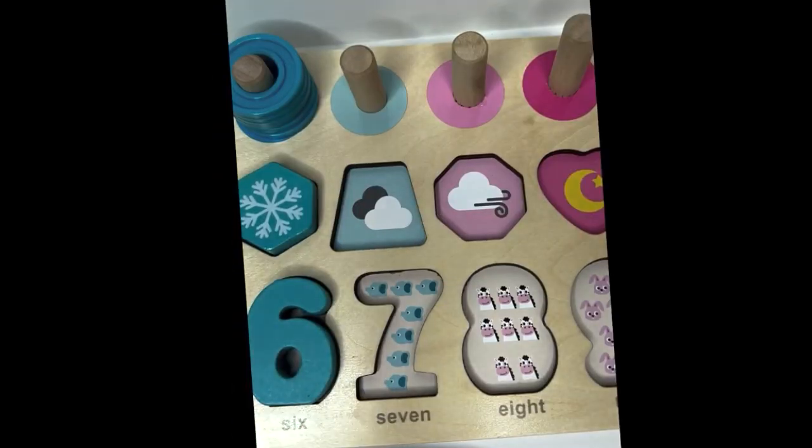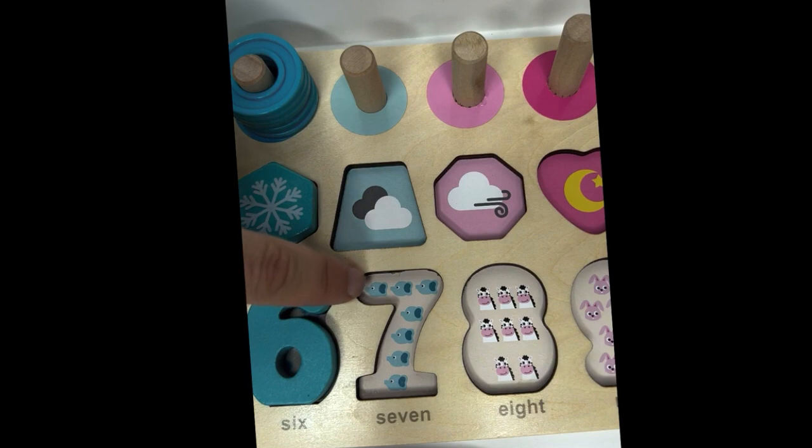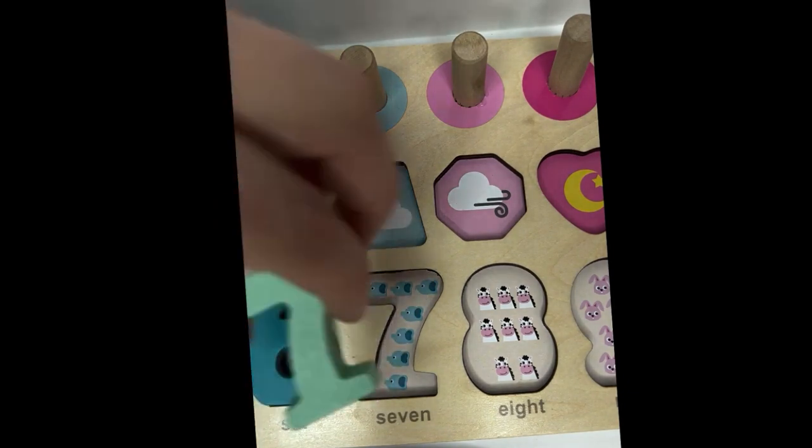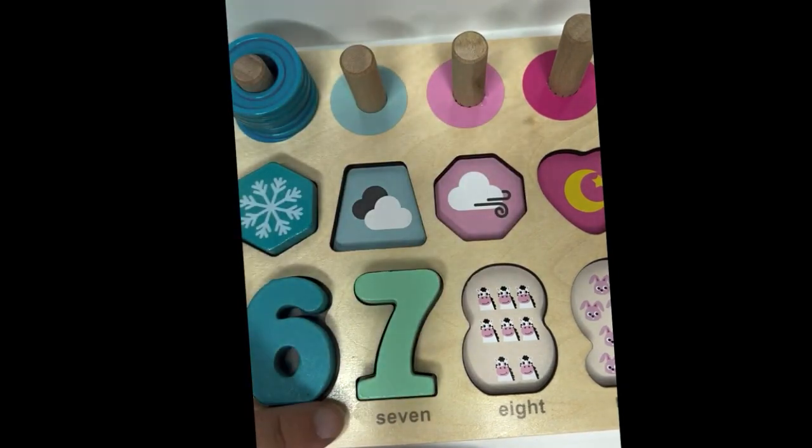What number was next? That's right, 7. And if you look inside here, we have 7 elephants. Let's count them just to be sure. 1, 2, 3, 4, 5, 6, 7. Great counting. And underneath our 7, we have the word 7.